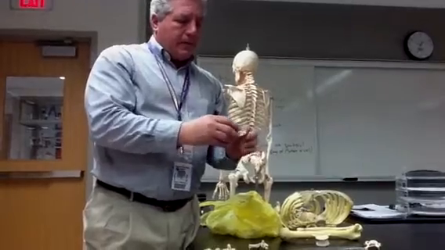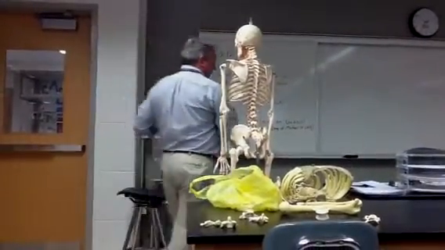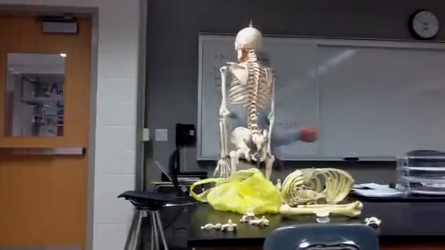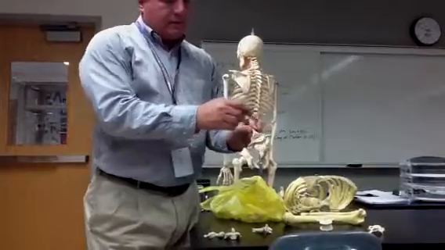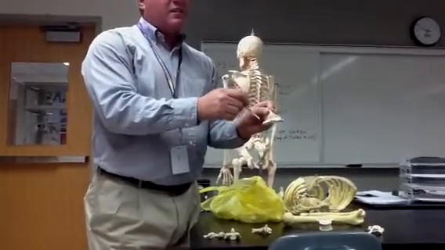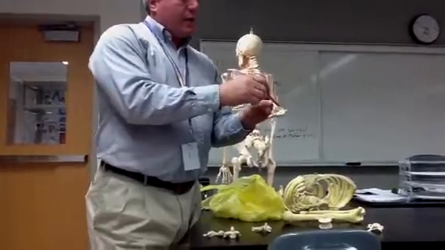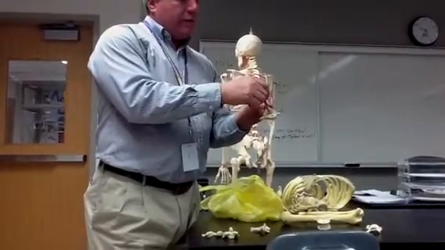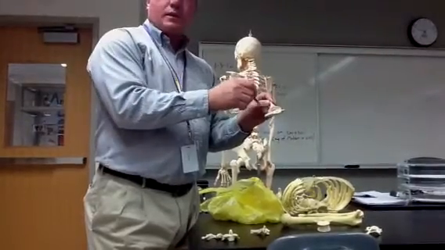Those are the transverse processes. Which ones are those? These guys here. I said thoracic process, but go with transverse, better. So we have the vertebral body, the vertebral foramen, and the transverse processes.